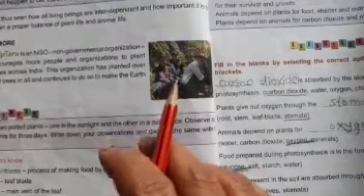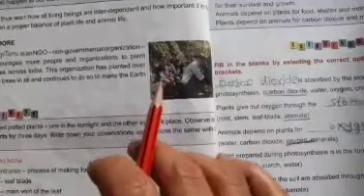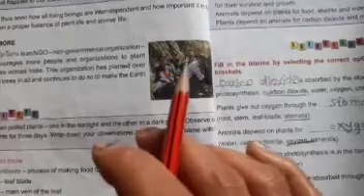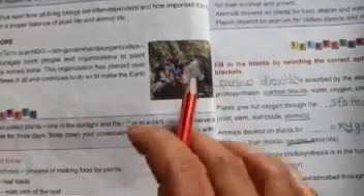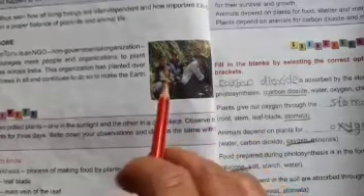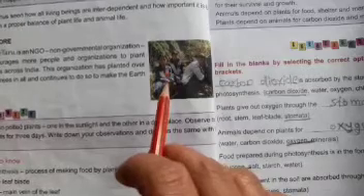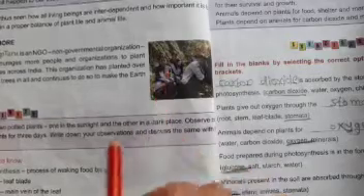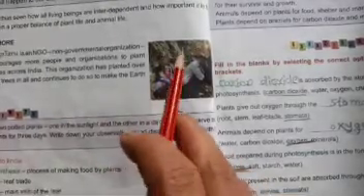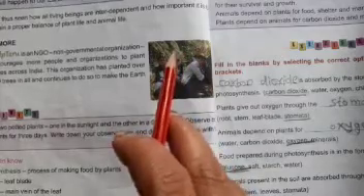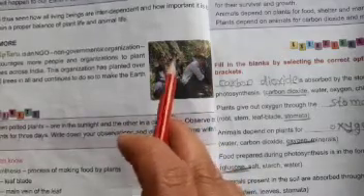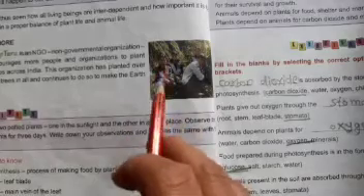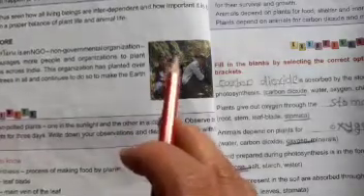Kids, some organizations are there, but one organization, Sankalpataru, is a non-governmental organization that encourages more people and more organizations to plant more trees across India.